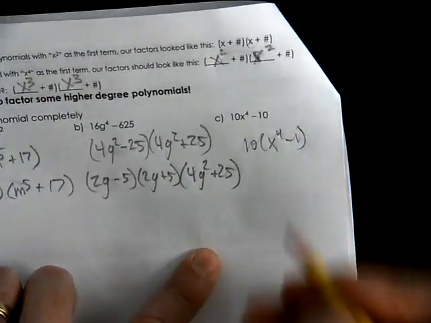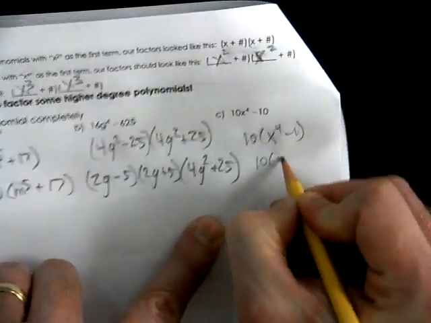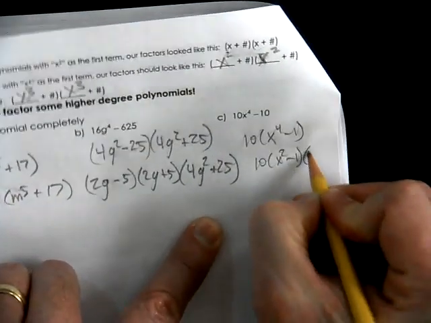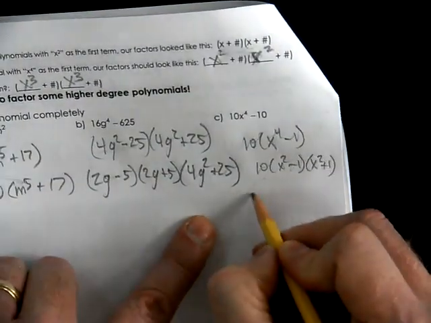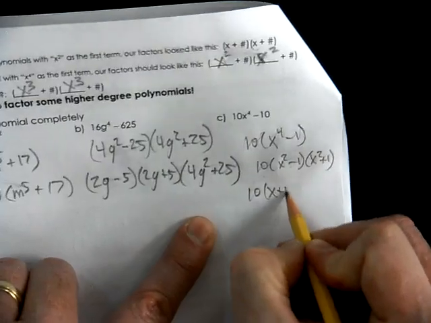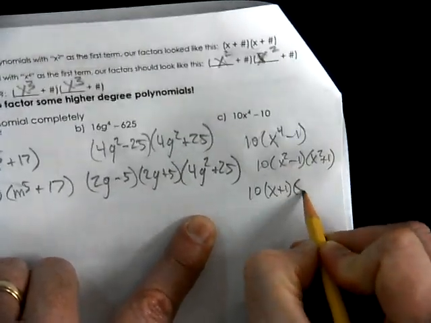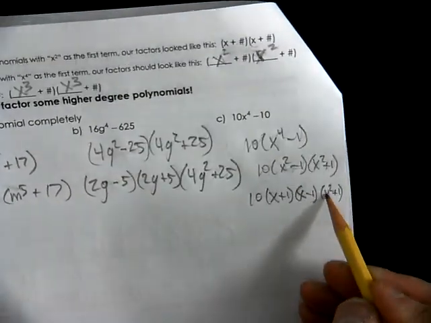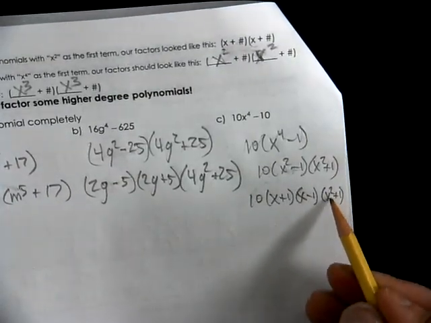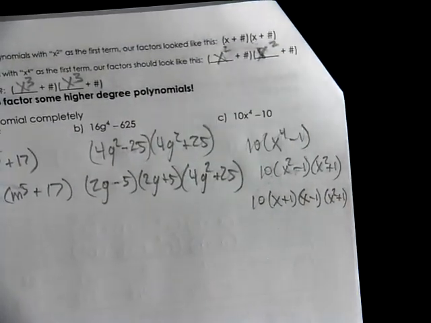And we're going to treat this one as a perfect square trinomial. I'm sorry, the difference of two squares. Again, the difference of two squares. But this is the sum of two squares. You cannot factor that. So now it's fully factored.